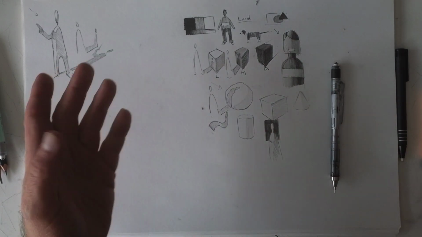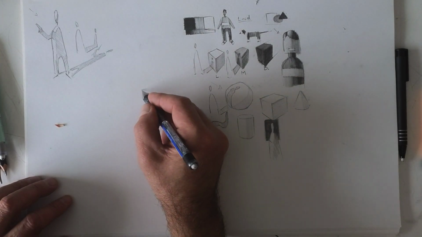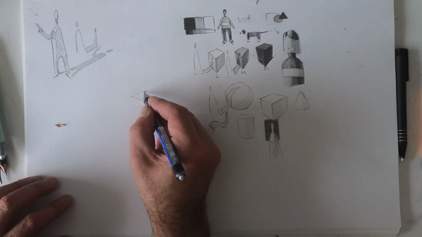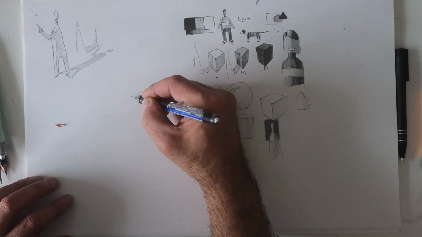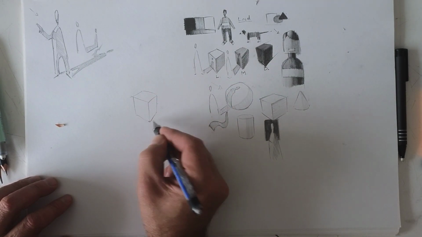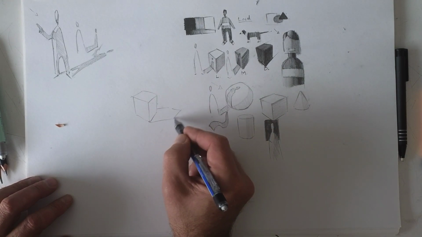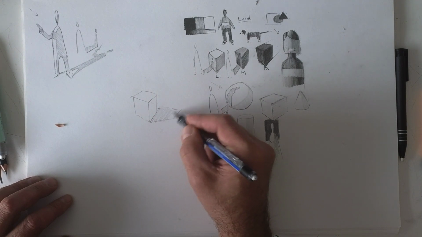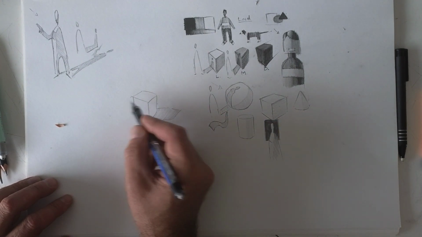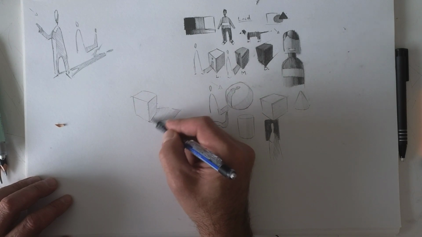So everything that you draw, you can say, okay, here's an object. And the object will cast a shadow. And the object has a light side and a dark side at minimum.